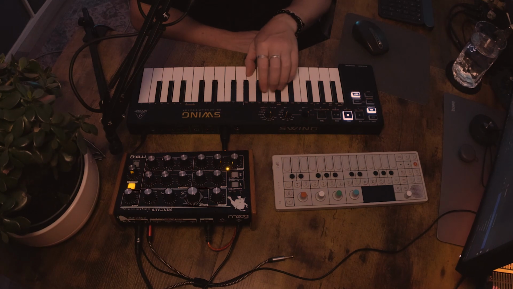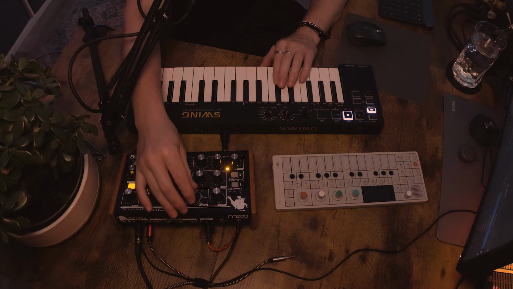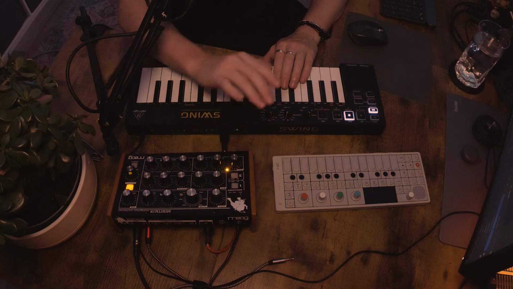I just started messing around and I've gone quite high up on the Moog and I just love the way that sounds. Sounds great. So I'm going to try come up with a little part like that, and I also love the idea of adding some delay to this once I've recorded it.